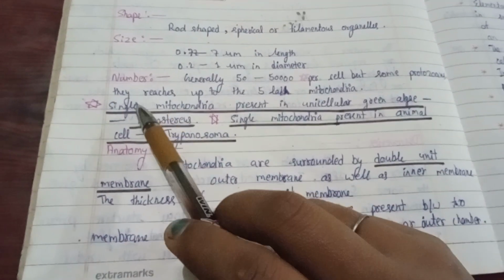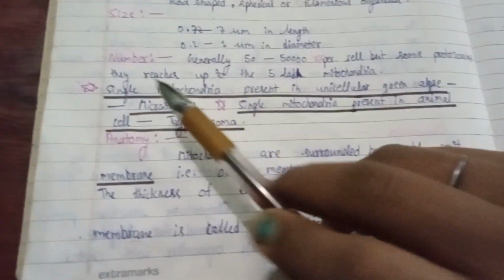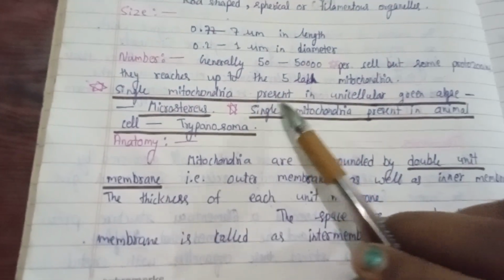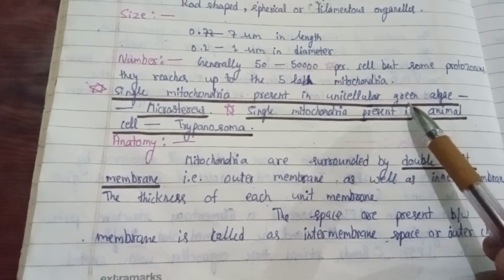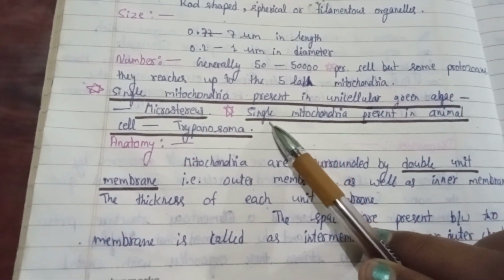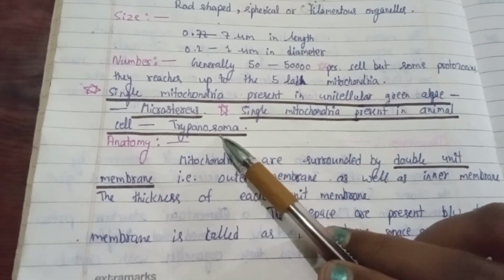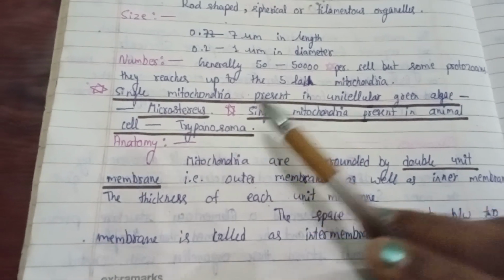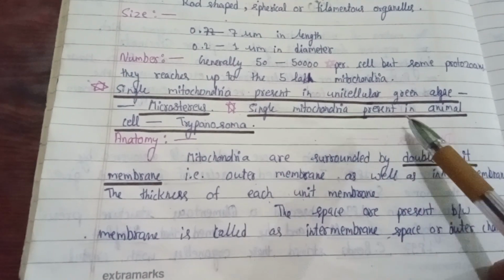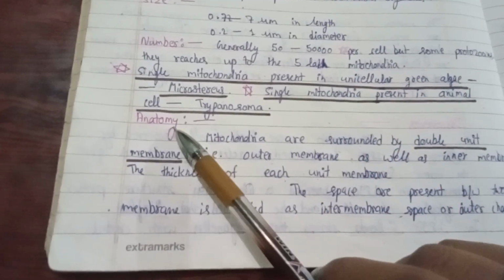But an important thing is that a single mitochondrion is present in the unicellular green alga Micrasterias, and a single mitochondrion is present in the animal cell Trypanosoma. In the plant case it is Micrasterias, and in the animal cell it is Trypanosoma.